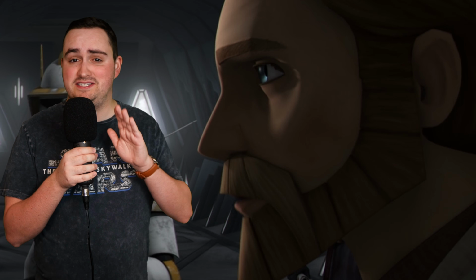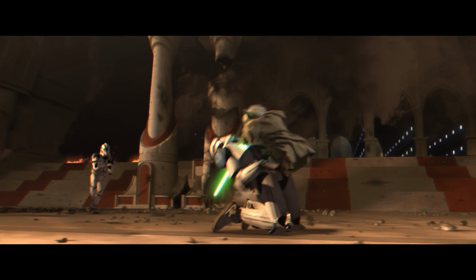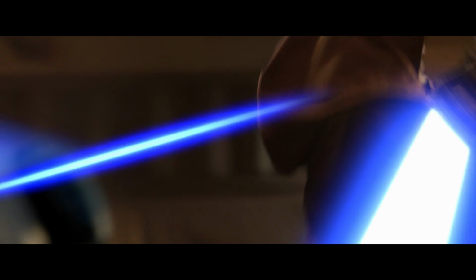Okay, so see, this is what I was alluding to earlier about Obi-Wan. Man does not care about clones at all. Now, I know the joke's been thrown around a lot about how Yoda and Obi-Wan kill all the clones in Revenge of the Sith without blinking an eye, but man, there's also a lot of times in the Clone Wars where he doesn't give a shit about them.